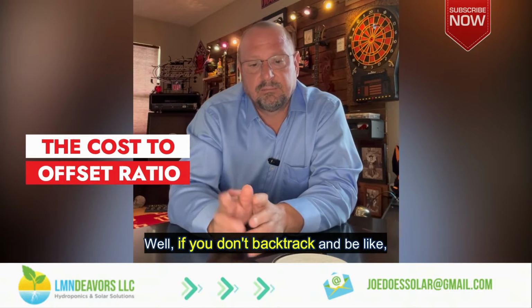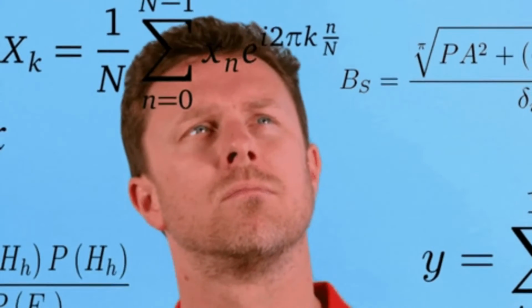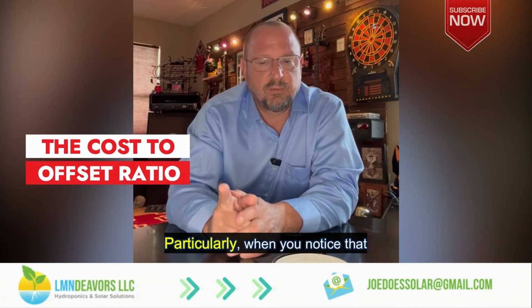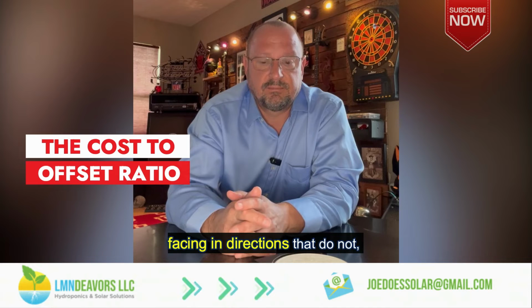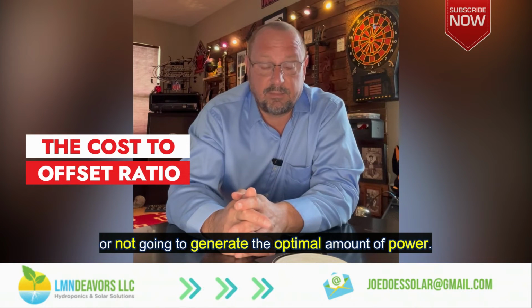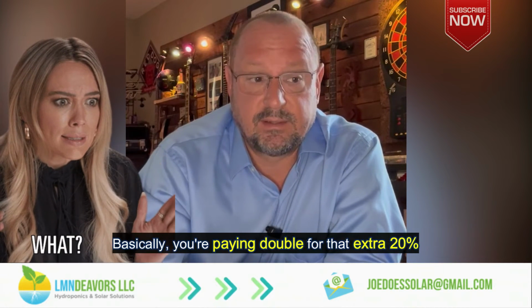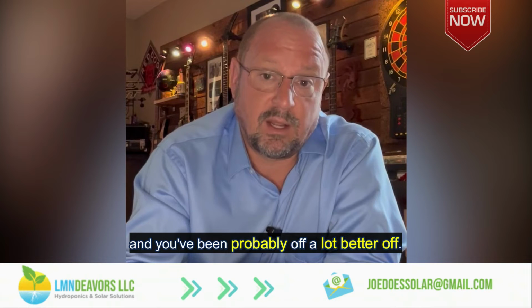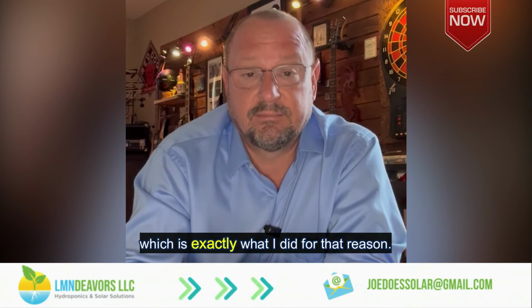Well, if you don't backtrack and ask, well, how much would it cost to get an 80% offset, particularly when you notice that there's panels in that design that are facing in directions that are not going to generate the optimum amount of power. Basically, you're paying double for that extra 20%, and you'd probably be a lot better off leaving it at 80%, which is exactly what I did, and for that reason.